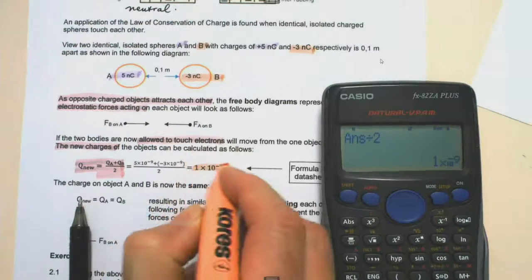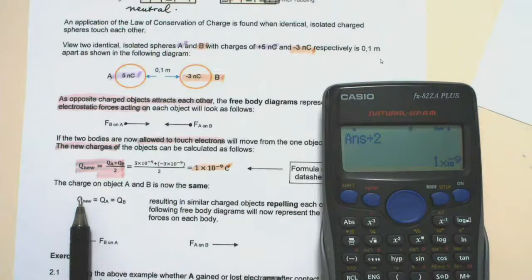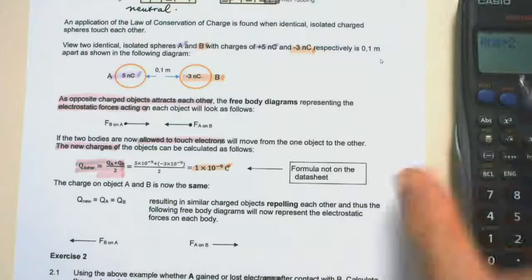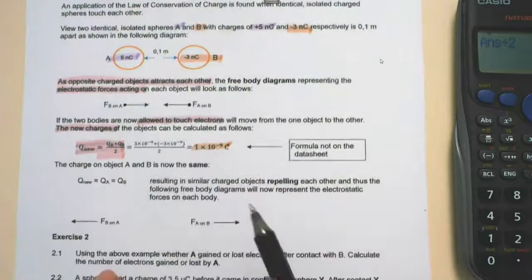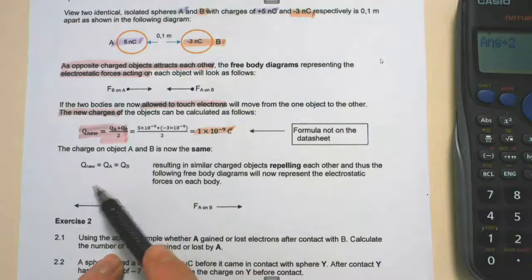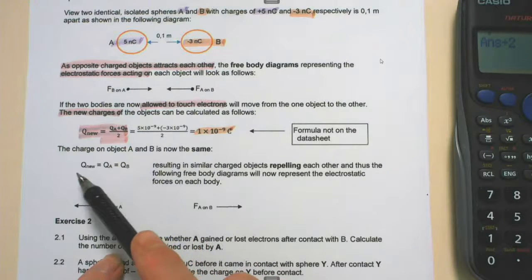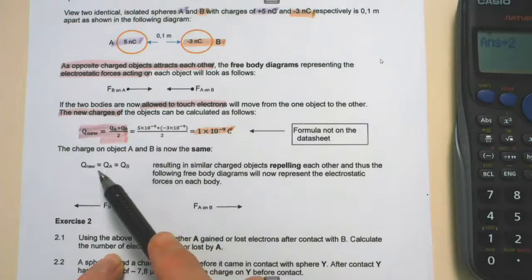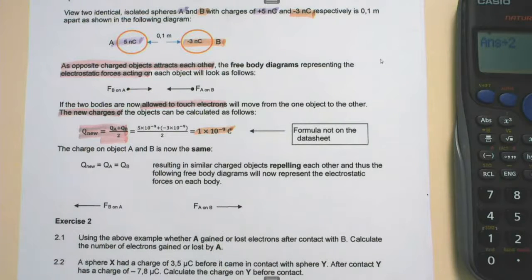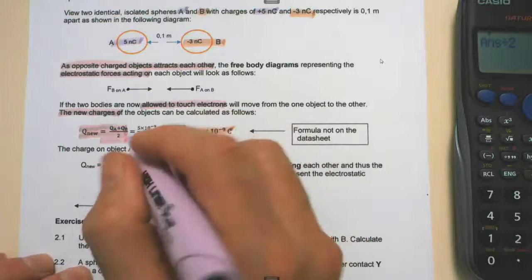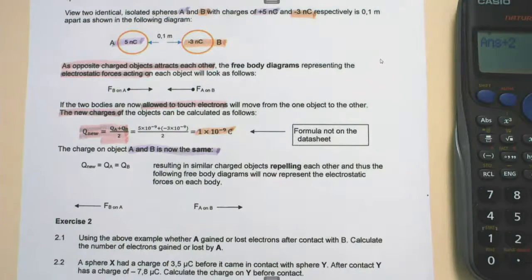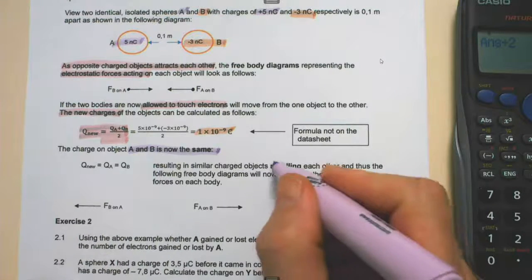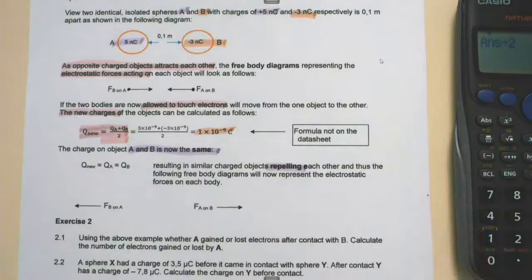That's what I get. Now here's a couple of things that are quite important. If two different charges are allowed to touch, after that touch they're going to have the same charge. They're going to have a new charge, and the charge on both of them will be the same. It is very, very important that you realize this. Now A and B will have similar charges, and because they have similar charges we know they're going to repel one another.